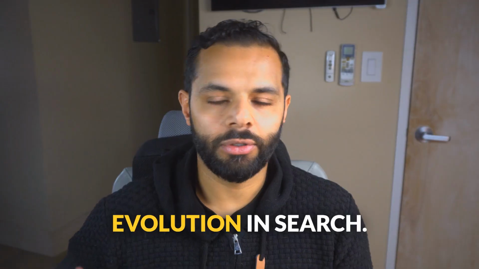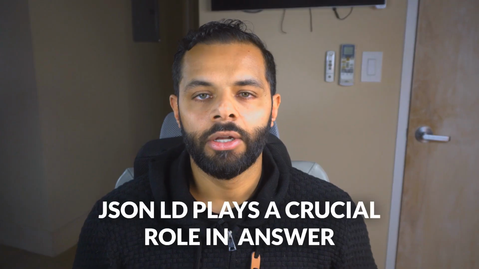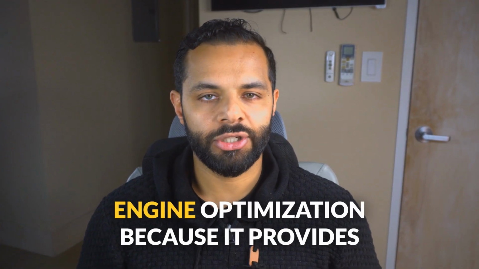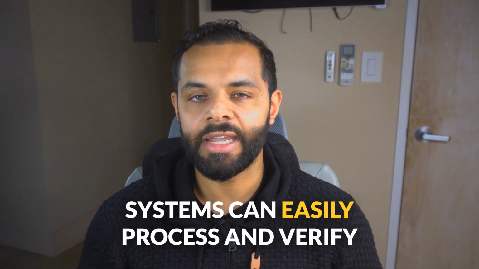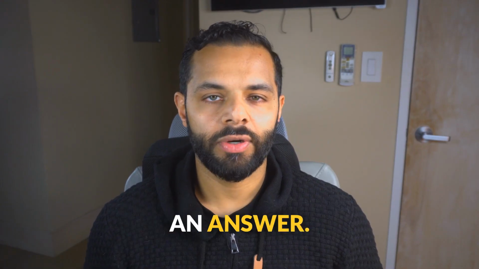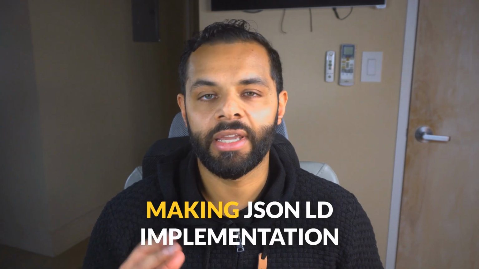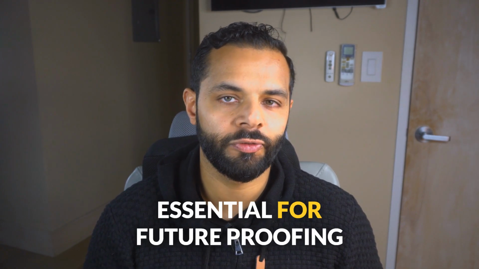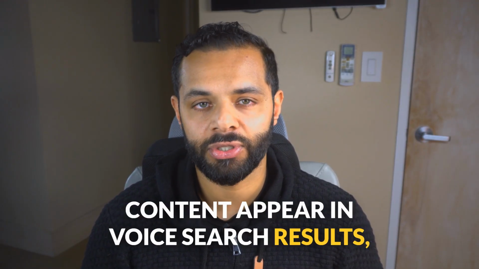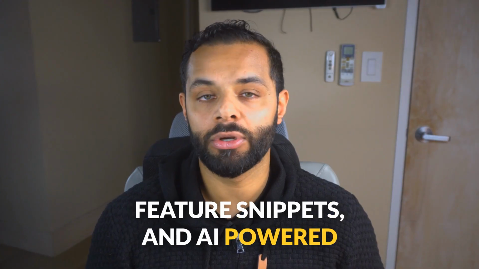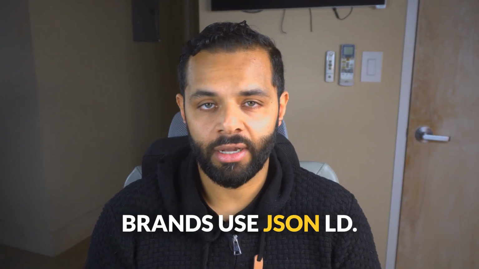Answer engines are the next evolution in search. They don't just find information, they understand and synthesize it. JSON-LD plays a crucial role in answer engine optimization because it provides clear, structured information that these systems can easily process and verify. Answer engines rely heavily on structured data to provide direct answers to user queries, making JSON-LD implementation essential for future-proofing your SEO strategy. This structured approach helps your content appear in voice search results, featured snippets, and AI-powered search interfaces, as I mentioned before. So let's take a quick look at how major brands use JSON-LD.